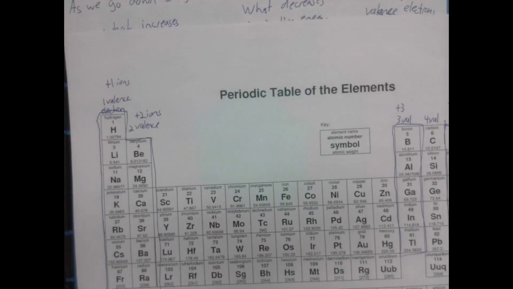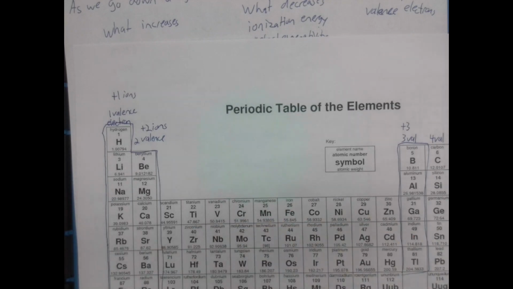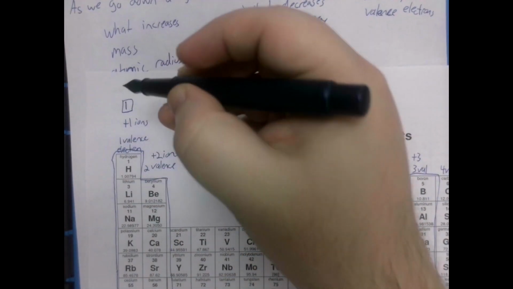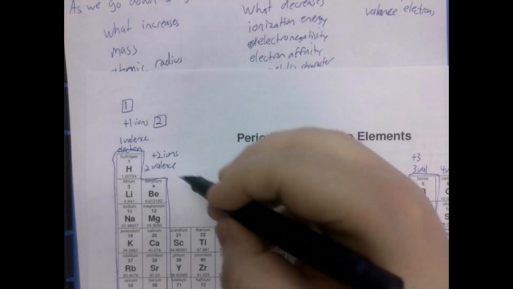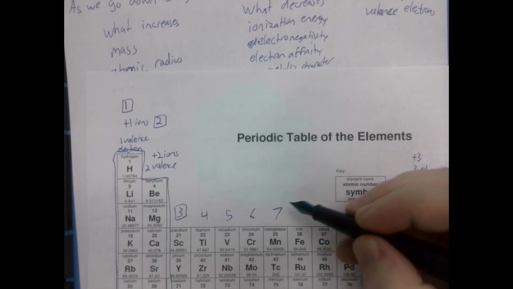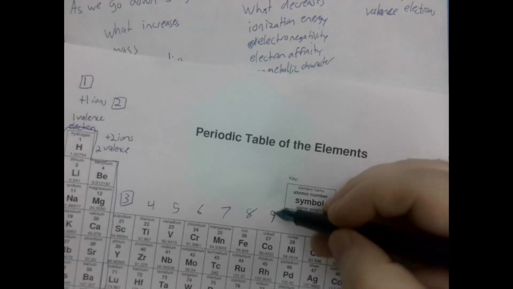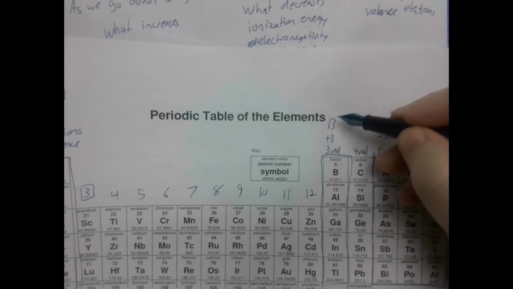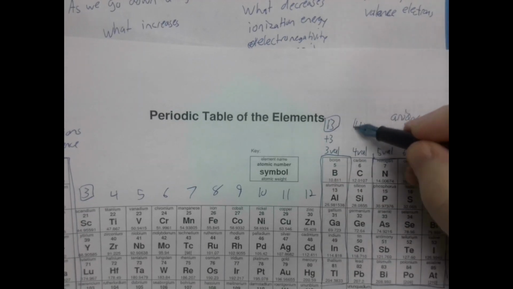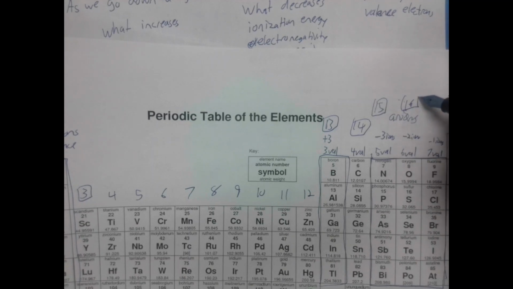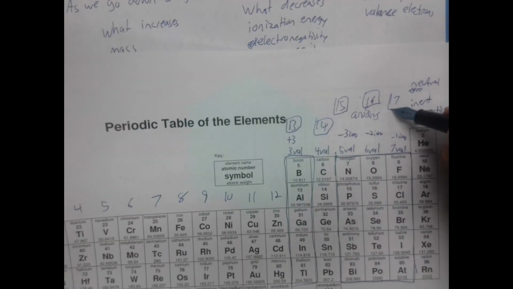Given a blank table, this is your group 1, group 2, group 3, 4, 5, 6, 7, 8, 9, 10, 11, 12, 13 group, 14 group, 15 group, 16 group, 17 group, and 18 group.